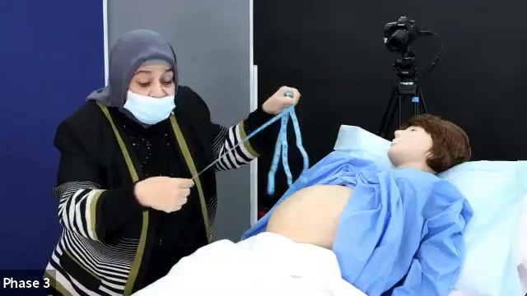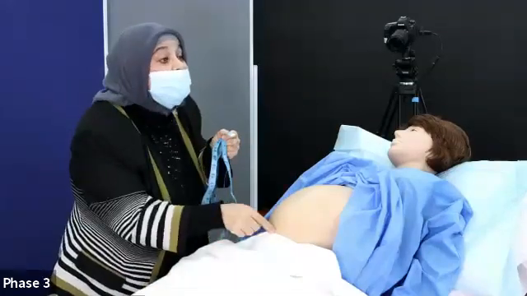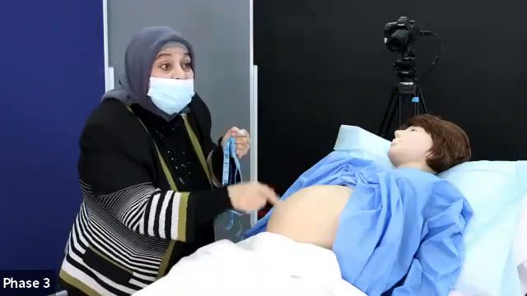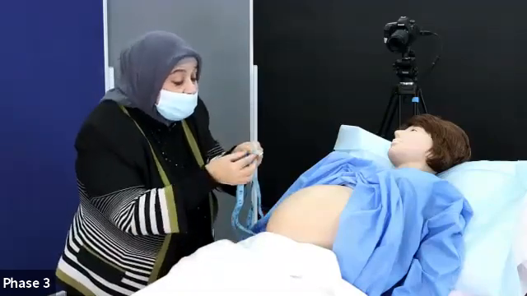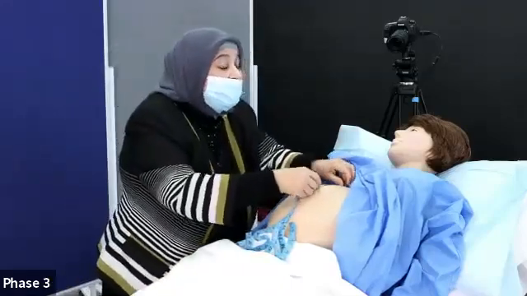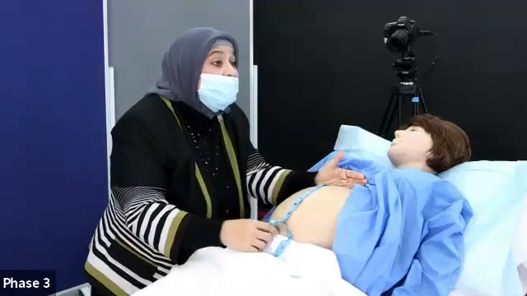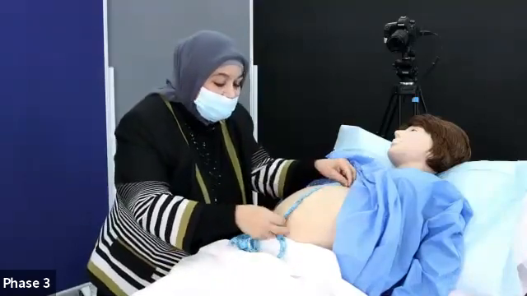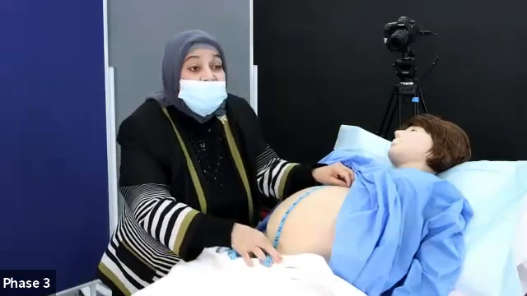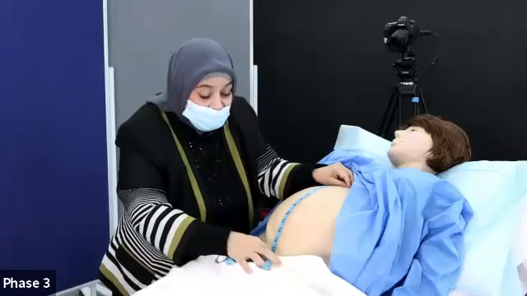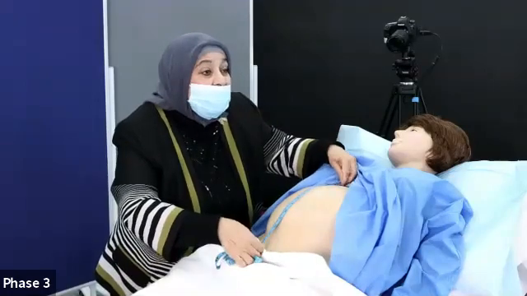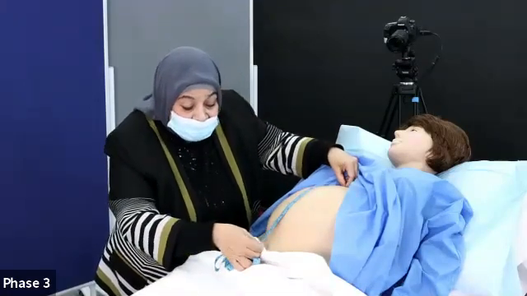We will keep the zero point on the pubic symphysis. It is the symphysio-fundal height. When I feel the fundal height, for example here, I see the inches in front of me, then I convert it into centimeters.